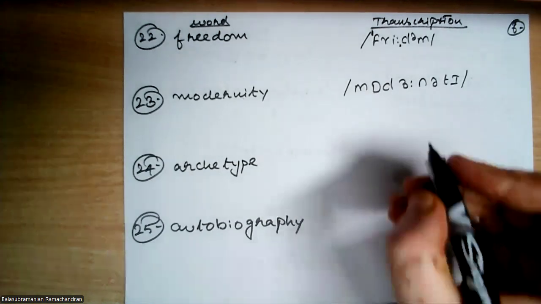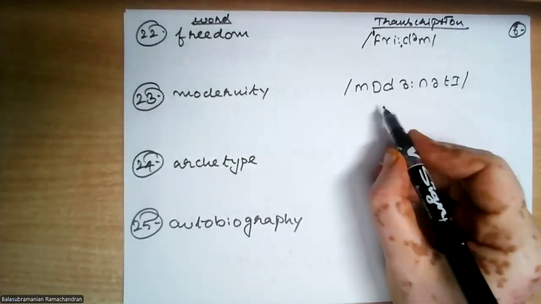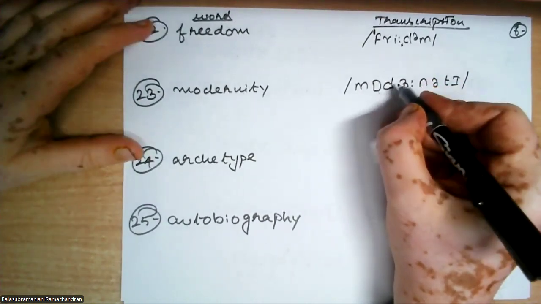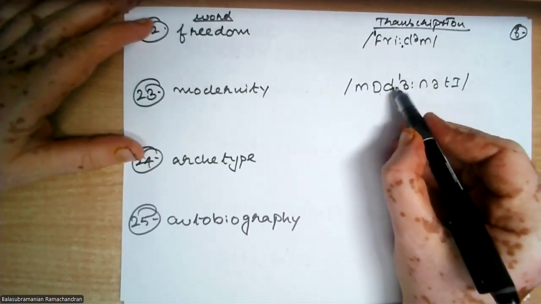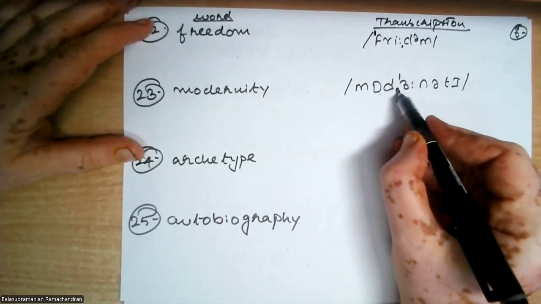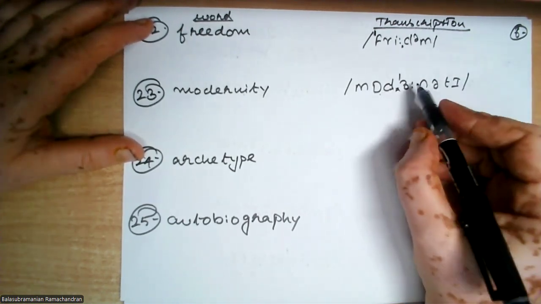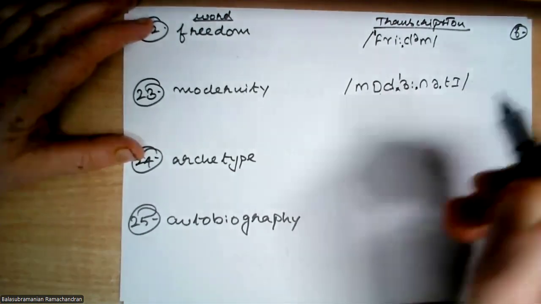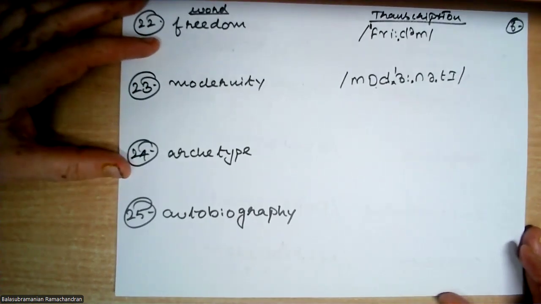Okay, let's see the syllable division. Is it modernity or is it modernity? Actually, I'm not supposed to do that. Write that, because anyway we are marking it like this, so there is no need to write the dot here. Put the dot here. It's modernity.